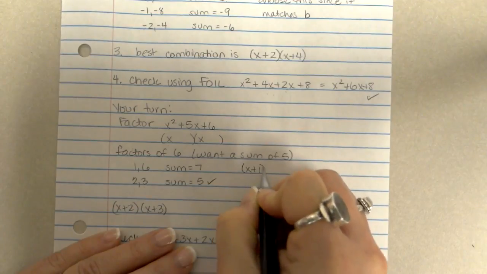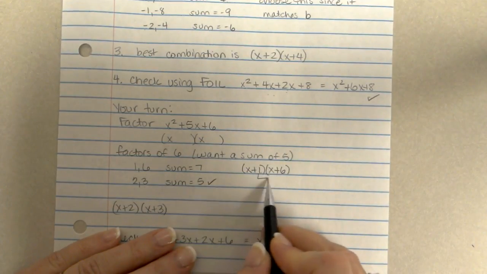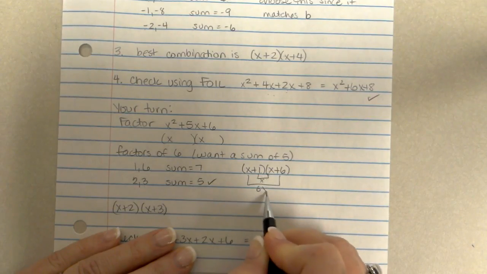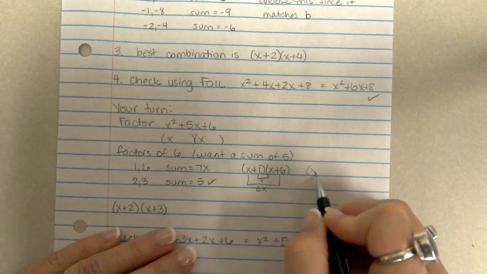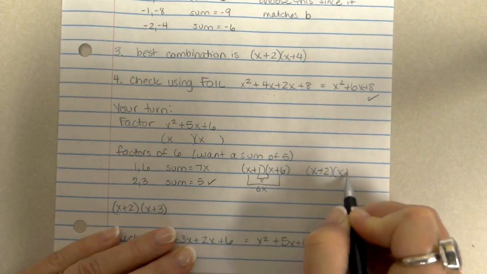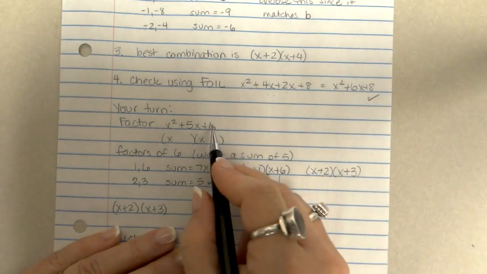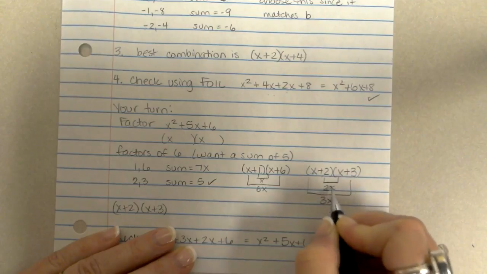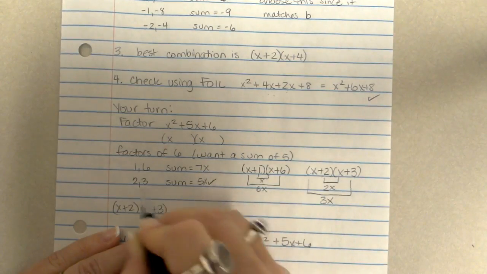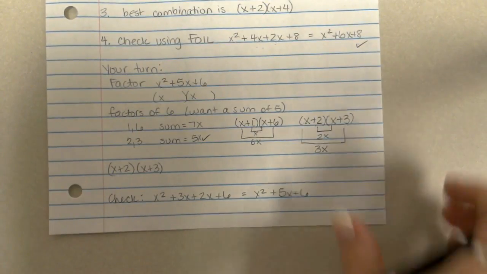So x plus 1 and x plus 6 will give us that last term, but look at the inside and the outside. x and 6x gave us 7x. That's not the middle term. Trying the second one, x plus 2 and x plus 3, x squared worked out. My 2 times 3 works out, and my 2x and my 3x add together to give me 5x, and that's the answer that I want. You can check it out when you FOIL it, and you get that answer.